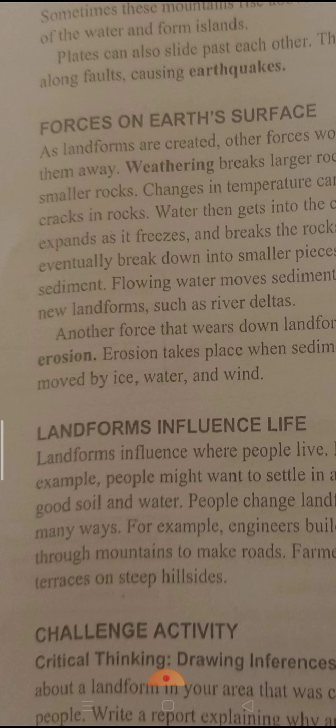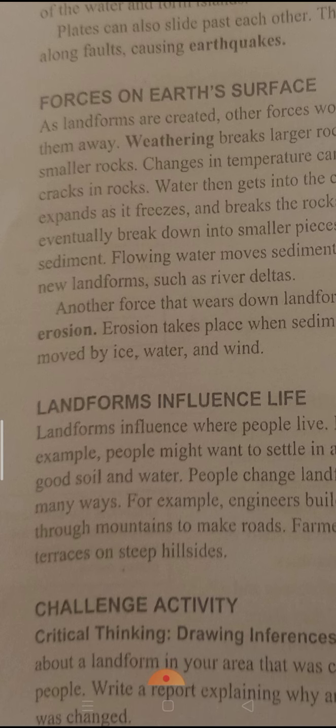Then water gets into the cracks. Water gets into the cracks and expands as it freezes, okay? And breaks the rocks. So the rocks break down into smaller pieces, okay? This is the answer. I can say it again. Weathering breaks large rocks. How? Because changes in temperature can cause cracks in rocks, okay?